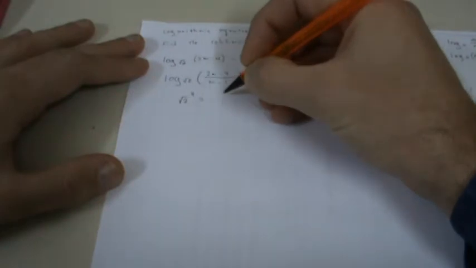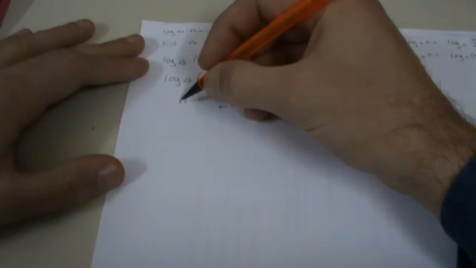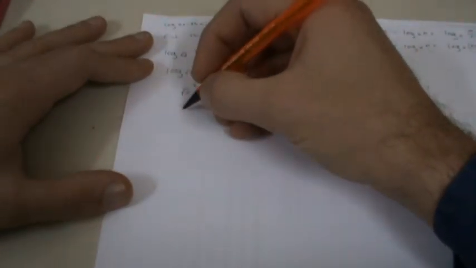Now notice I have a single logarithm, and so I can apply the definition of logarithms. Definition of logarithms says that this number raised to this power should equal this number here. And so square root of 2 raised to the 4th power should equal 2m minus 1 over m minus 1. If I take the square root of 2 and raise it to the 4th power, I believe I get 4. But let's check that for sure.